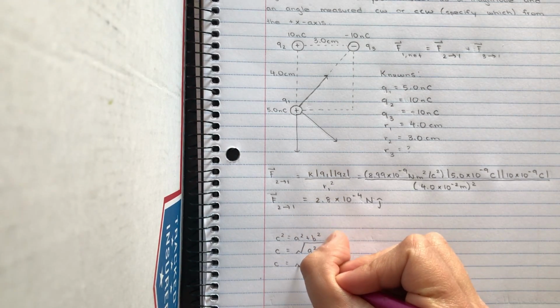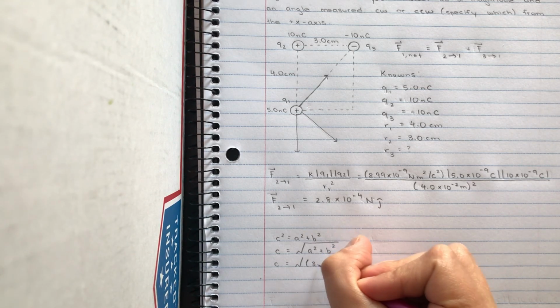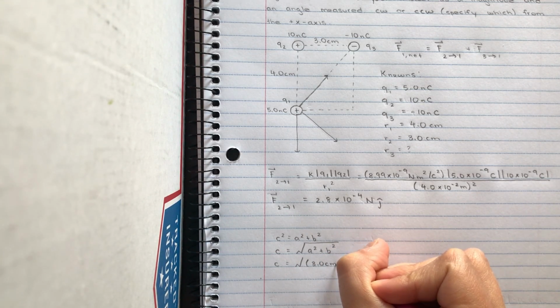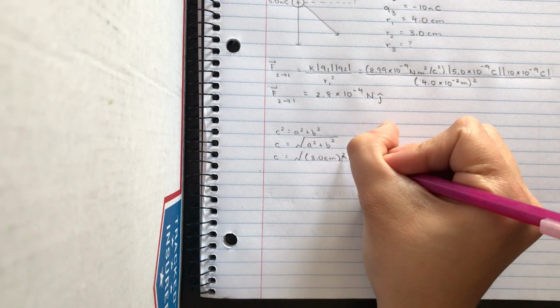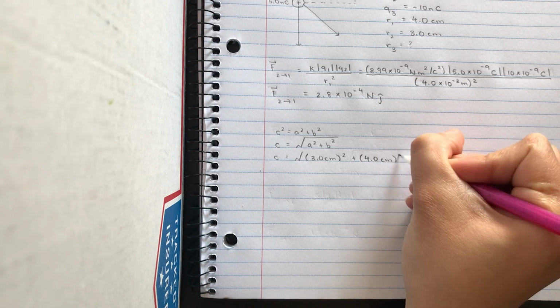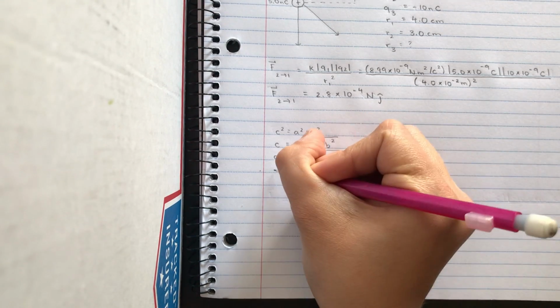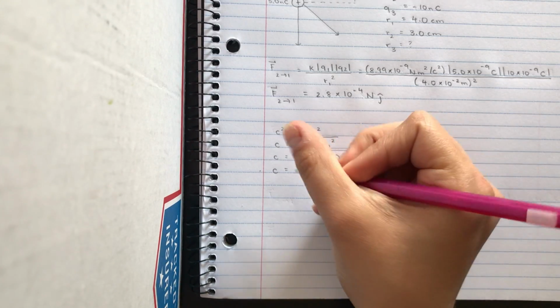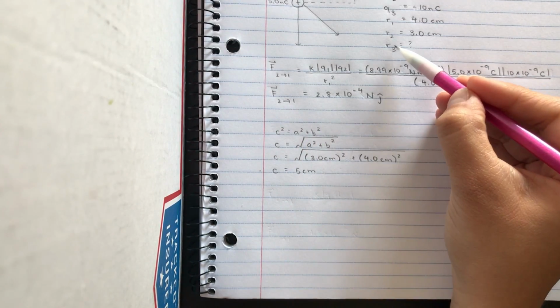So c is equal to the square root of 3 centimeters squared plus 4 centimeters squared. C would equal 5 centimeters, and that C is our R3.